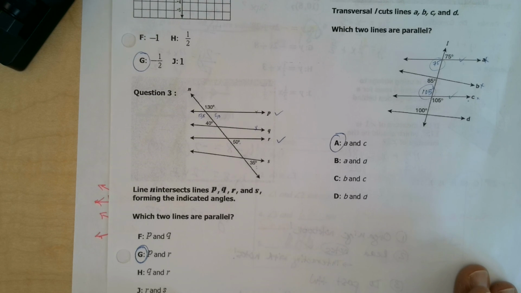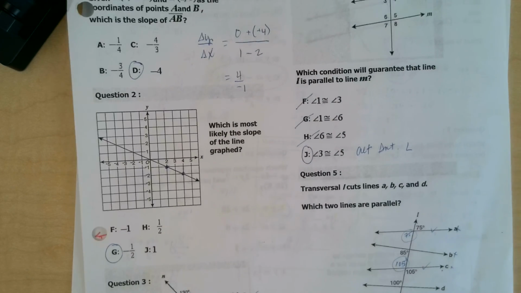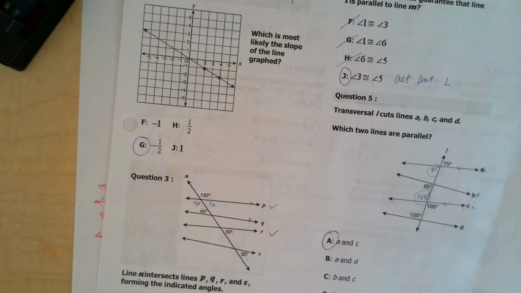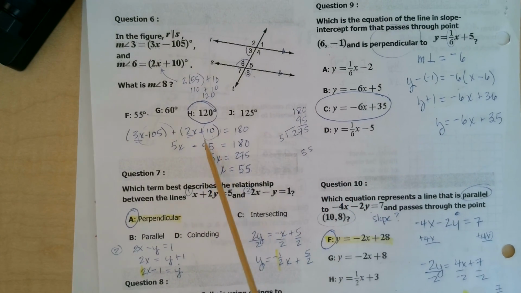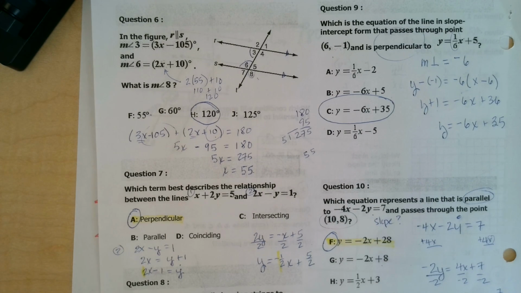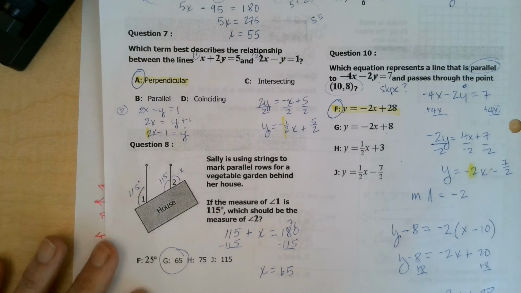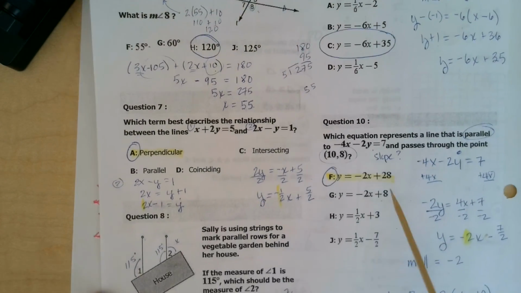1 is D, 2 is G, 3 is G, 4 is J, 5 is A, 6 H, 7 A, 8 G, 9 C, 10 F.